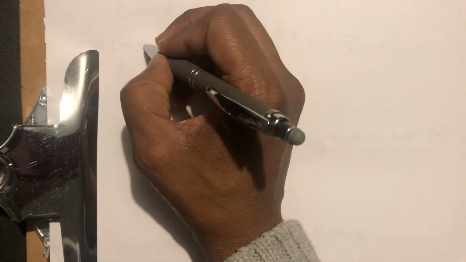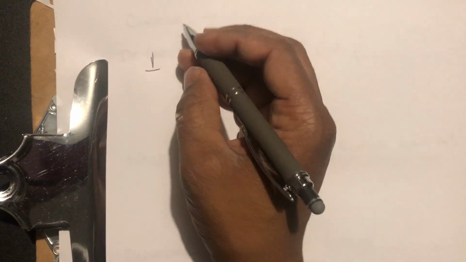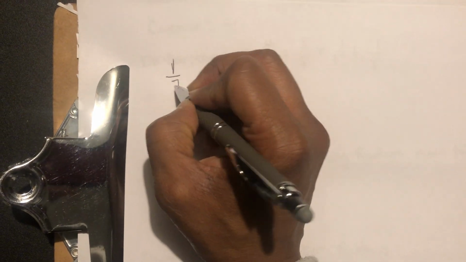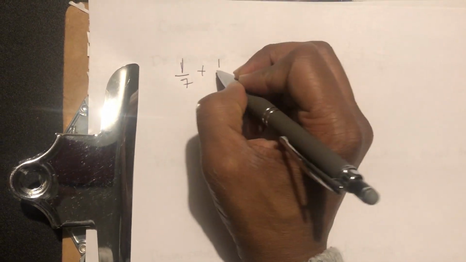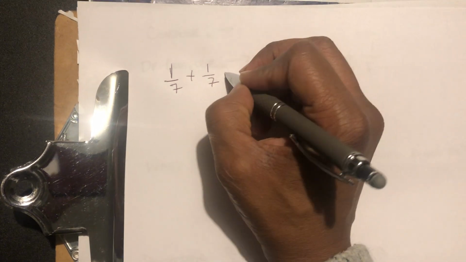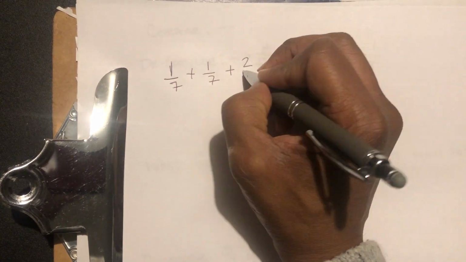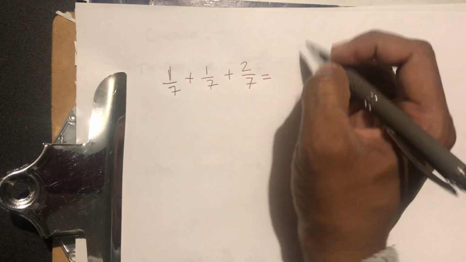So first we'll talk about composing fractions. So let's say we have 1/7. We're going to add it to another 1/7. We want to add that to, let's say, 2/7. What is that going to get us?